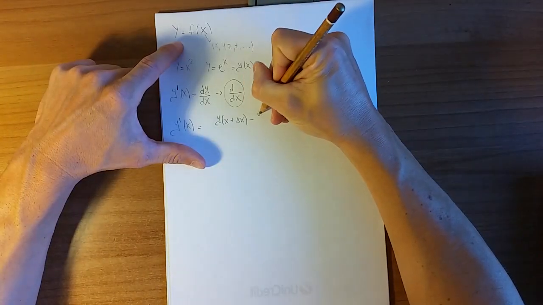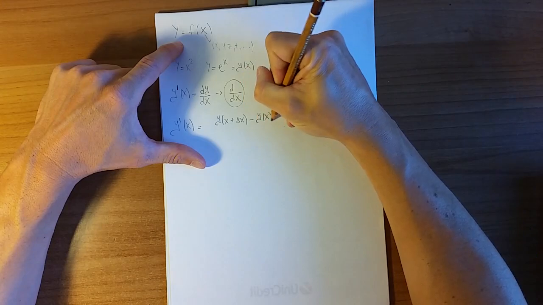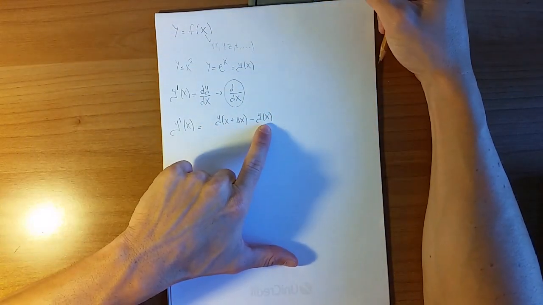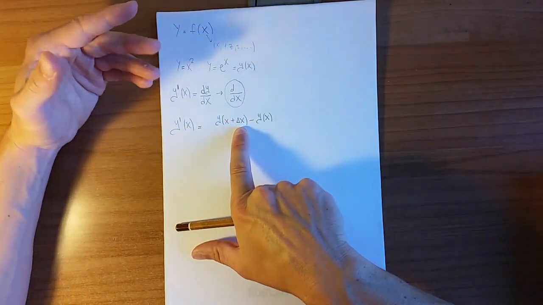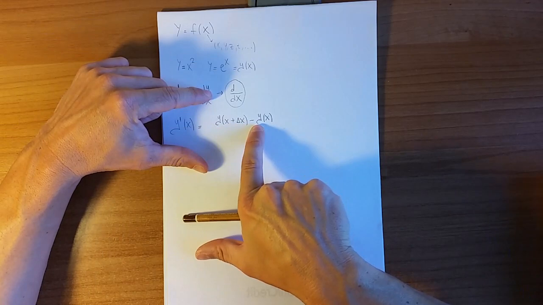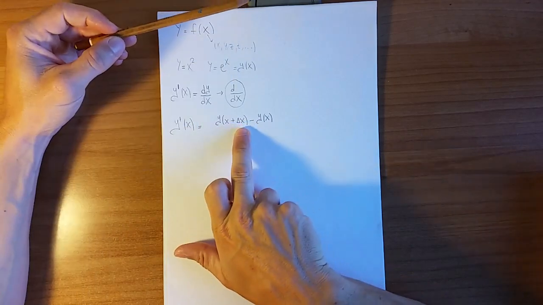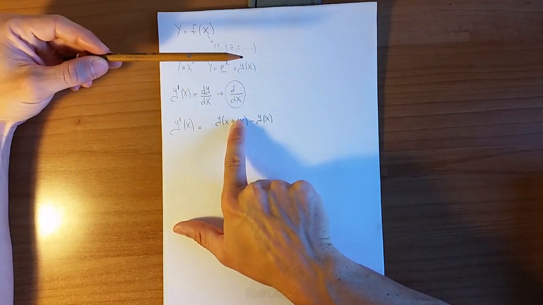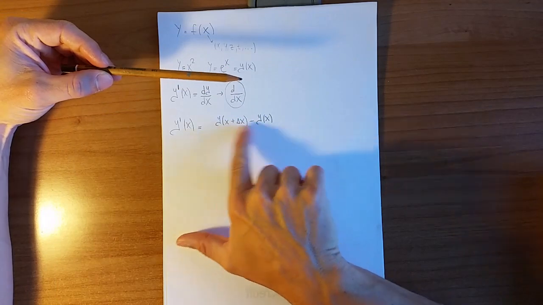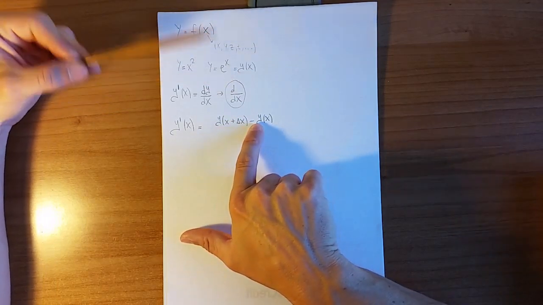And we should subtract the function computed at the point x. This is just a difference. You can guess that if delta x is rather small, this difference will be pretty small, right? For instance, if delta x is 0, we would have y of x minus y of x, so that's 0. And if delta x is pretty small, this quantity will be pretty small as well. This is what we expect.